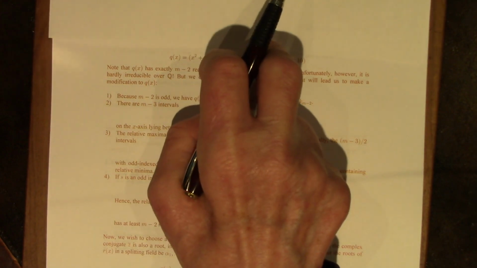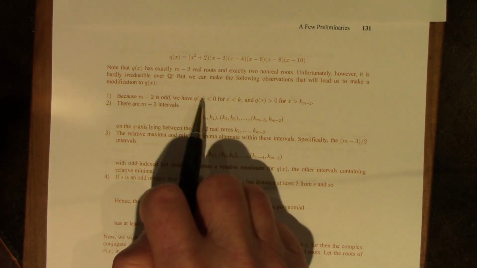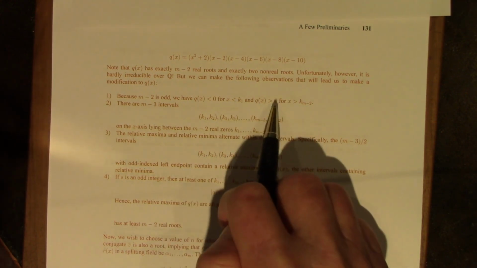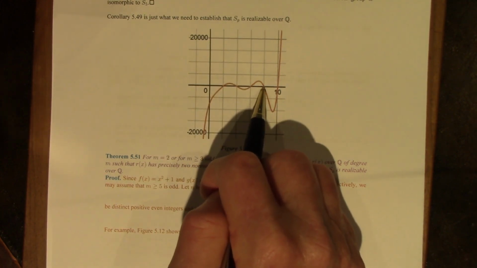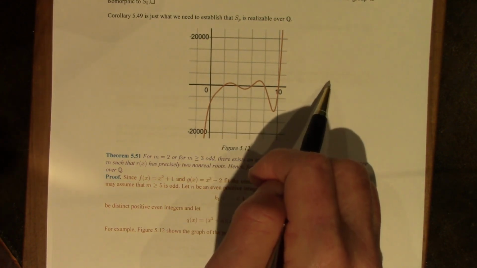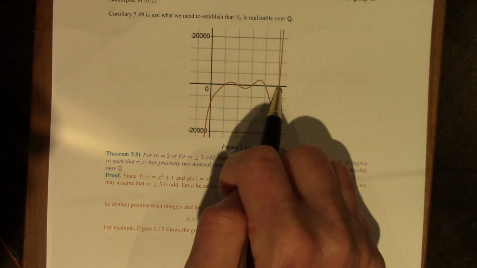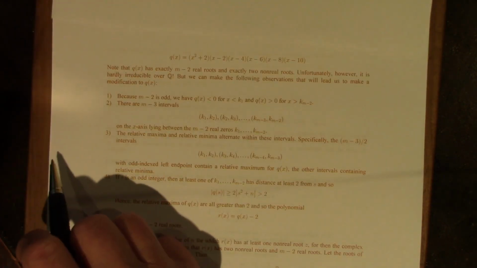And for that, we make the following observations. Because m minus 2 is odd, q(x) is negative when x is to the left of the first real root. It's positive when x is to the right of the first real root. And you can see that clearly here. Here's the first real root. q(x) is negative to the left. Here's the biggest real root. q(x) is positive to the right of that. Okay, there are 1, 2, 3, 4, 5 real roots.